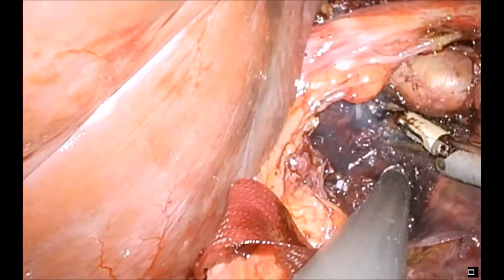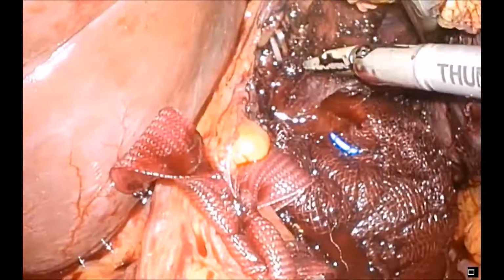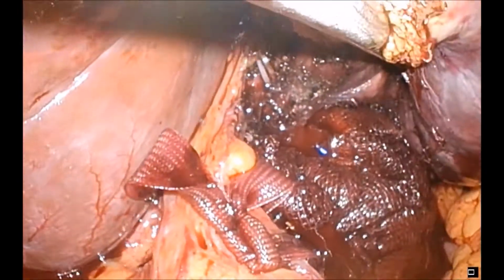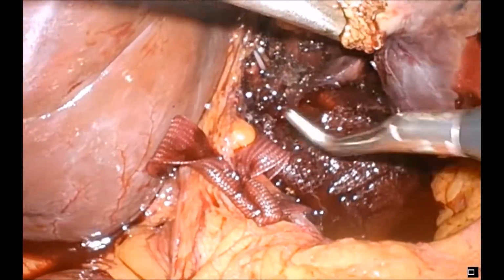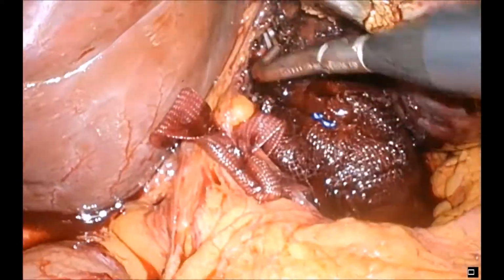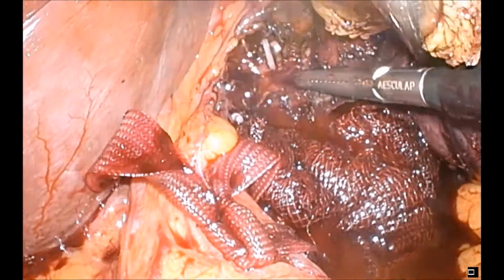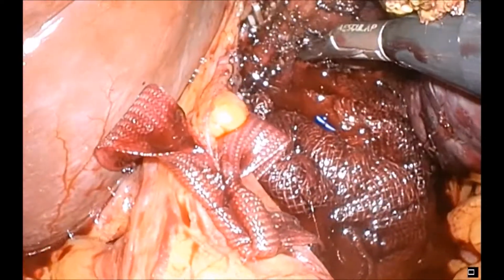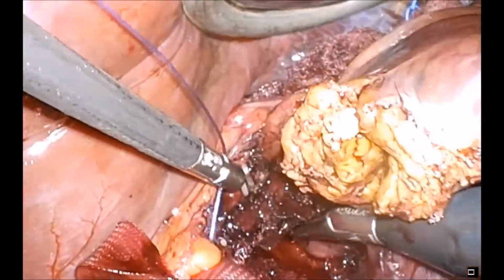You'll note there's not been any formal dissection of the porta hepatis itself, rather the whole operation, because it's for a suspected adenoma, has been up against the caudate lobe. Here we're back underneath the caudate lobe, really taking the last attachments back towards the porta hepatis.